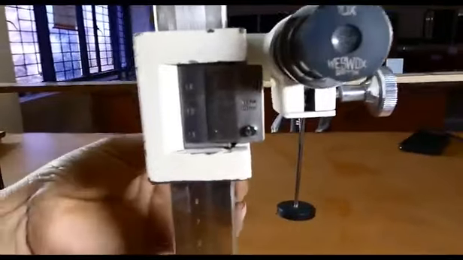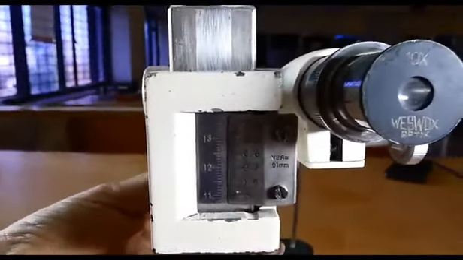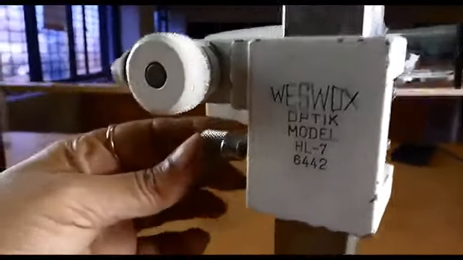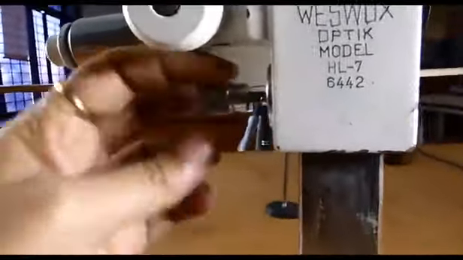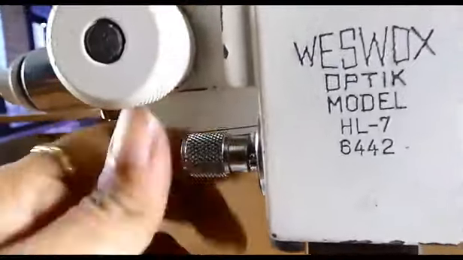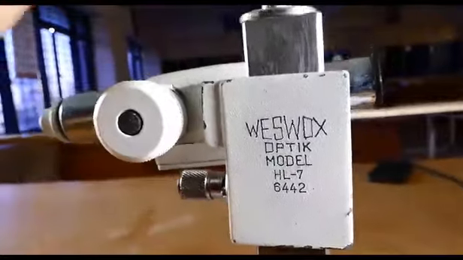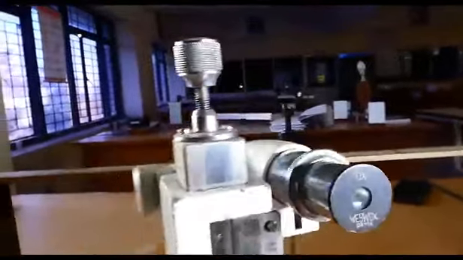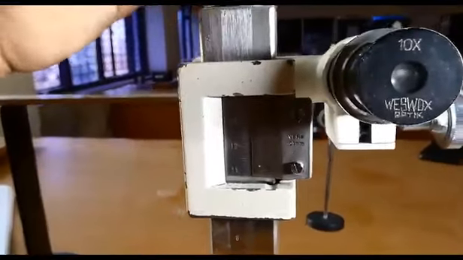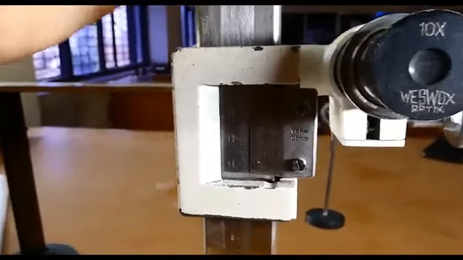And next is the vertical scale. When you tighten the screw which is at the back, that is this screw, and adjust the screw which is at the top, you can get a minute movement on the vertical scale.